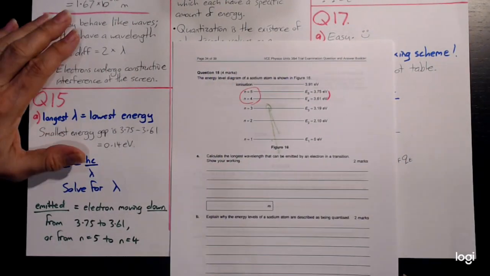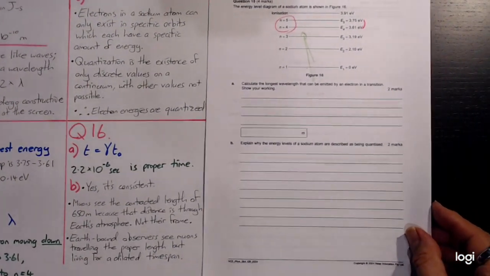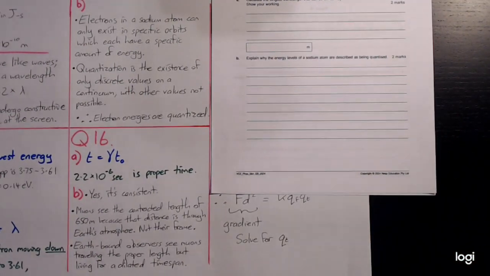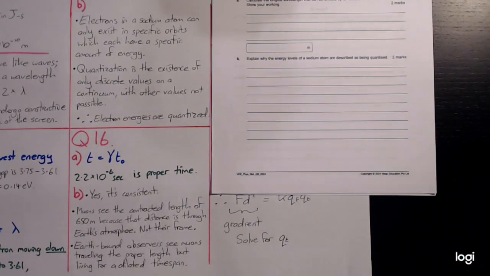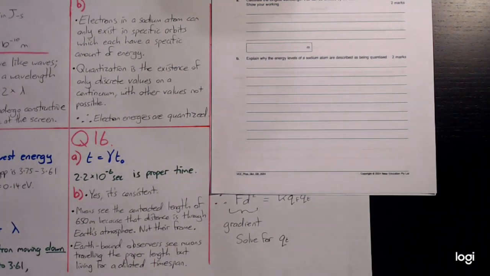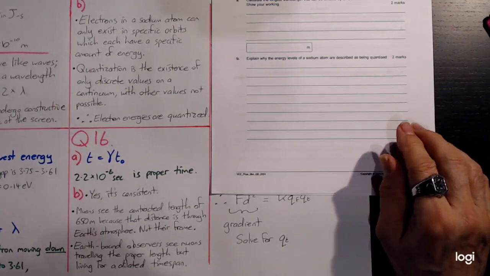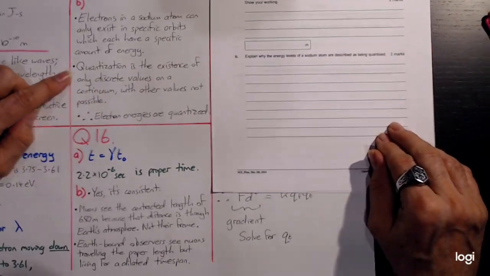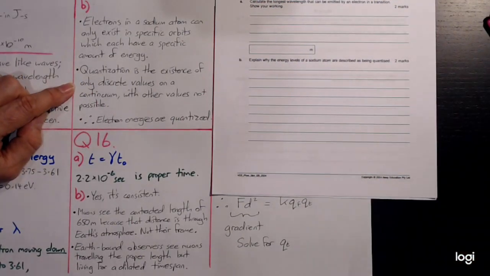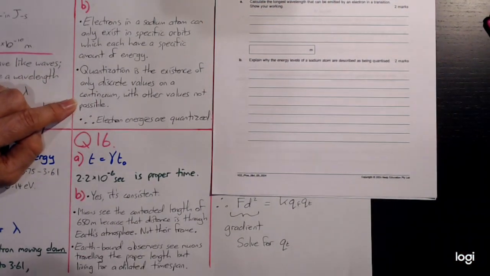Now part B, it's another one of these annoying explain things. Explain why the energy levels of a sodium atom are described as being quantized. Right, well, it's worth describing what quantized means. Here you go. Quantization of anything is the existence of only discrete values on a continuum with other values not possible.